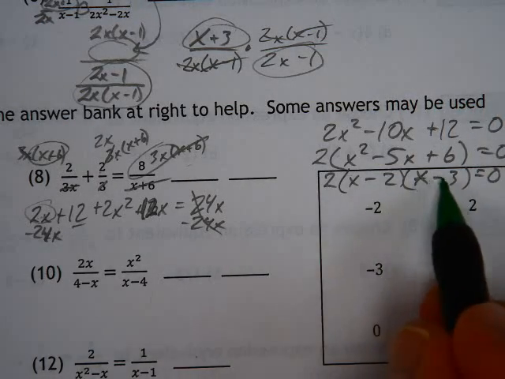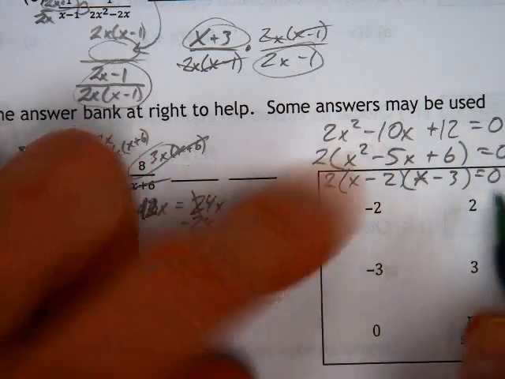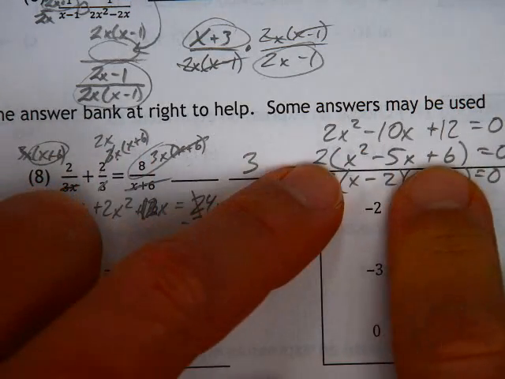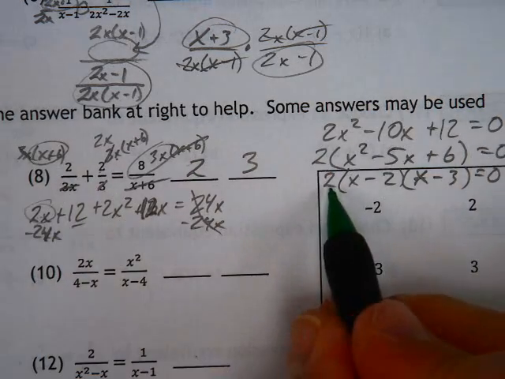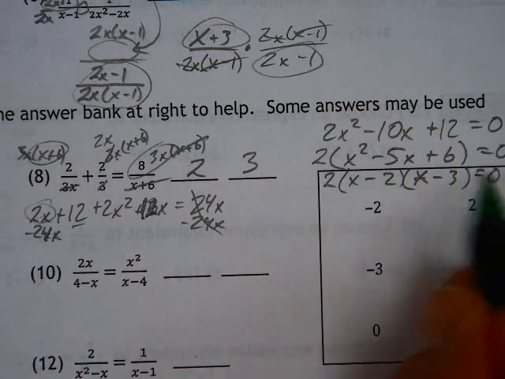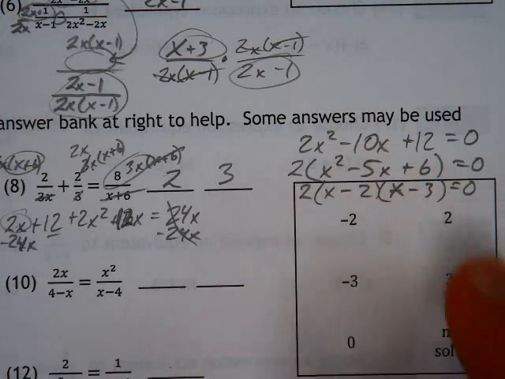But instead of 3 different answers, you're only given 2, because if you set that equal to 0, you add 3 to both sides. One of your answers is 3. You set that equal to 0, you add 2 to both sides, you get a 2. But if you set this equal to 0, it's basically a contradiction. Okay, 2 is not equal to 0, so you wouldn't include that as a solution.